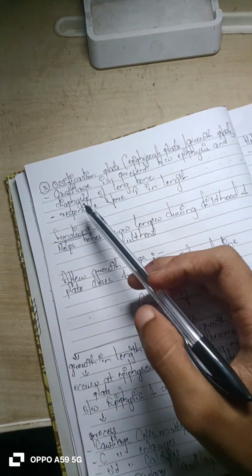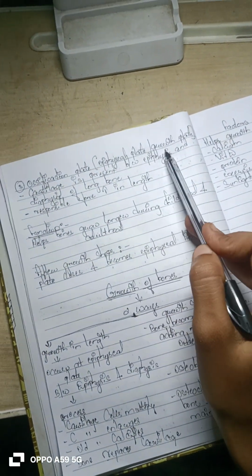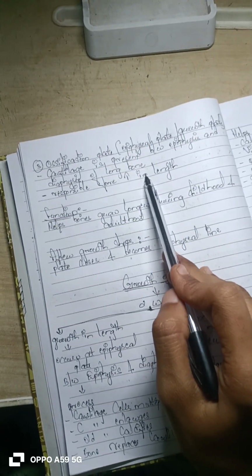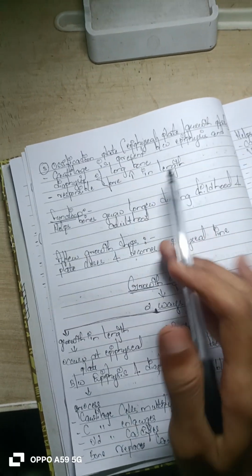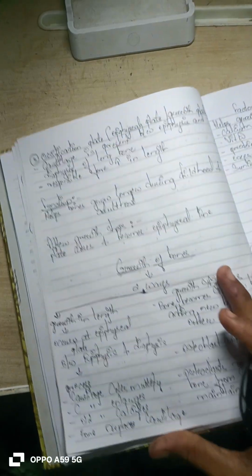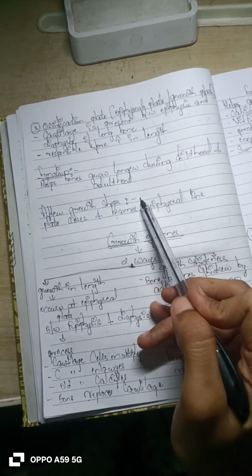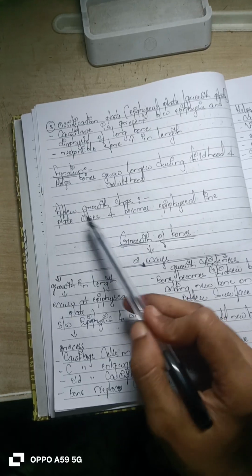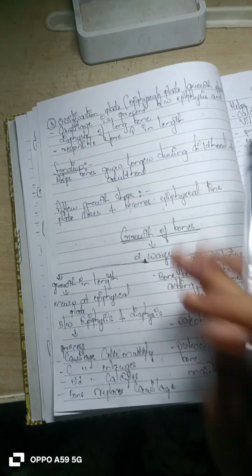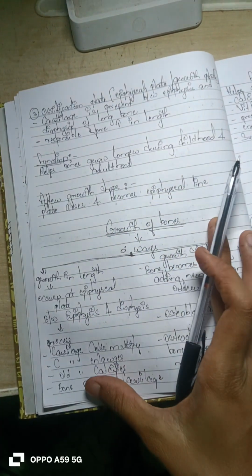Coming next to the ossification plate, it is also known as the epiphyseal plate or growth plate. It is present between the diaphysis and epiphysis of bone and is responsible for the increase in length. It helps bone grow longer during childhood and adolescence. When growth stops, the plate closes and becomes the epiphyseal line. This is all about ossification and growth.